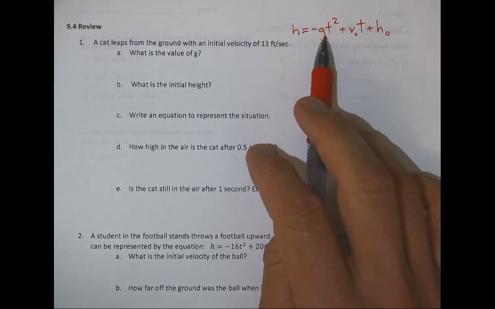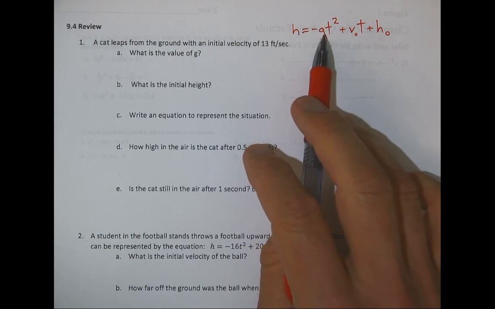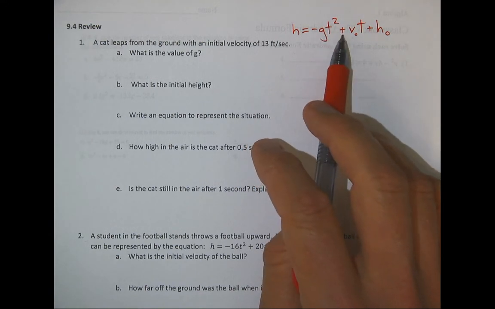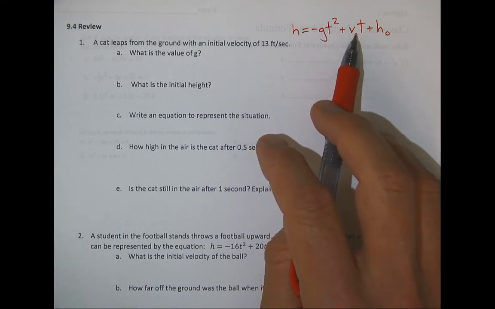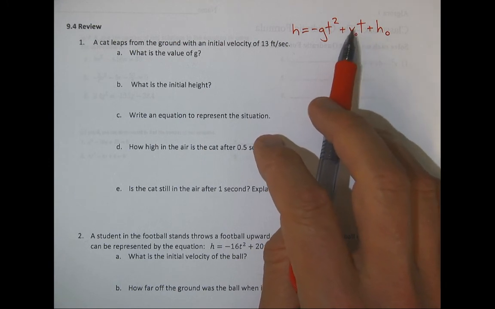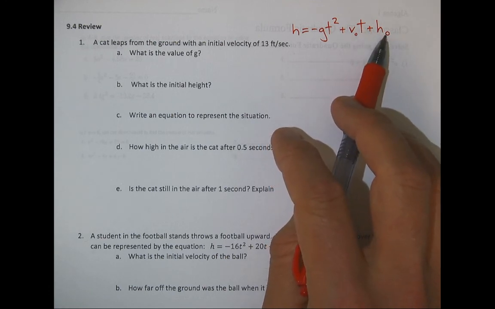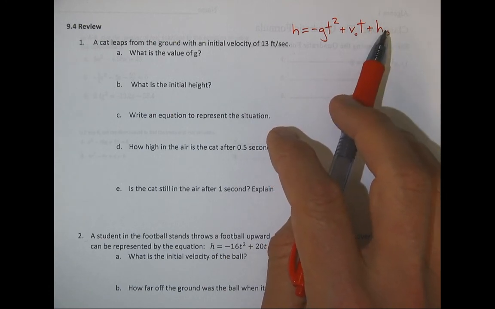and g is the gravity, the pull of the gravity. And we talk about this in either feet or meters, and we'll come back to that in a second, times t squared, t in seconds, plus v times t. Now v has a subscript of 0, and we know that means initial, so the starting velocity, which is like speed, times the time in seconds, plus h with the subscript 0, that's the initial or the starting height.